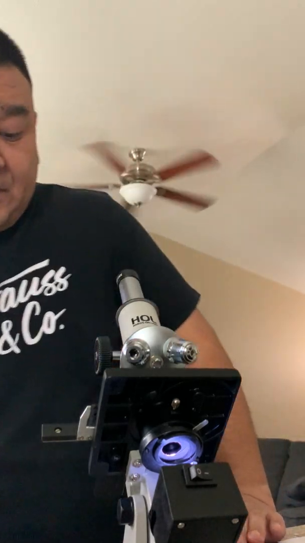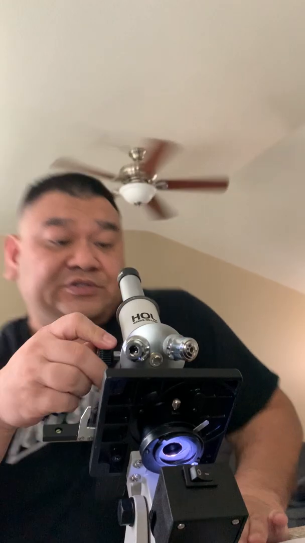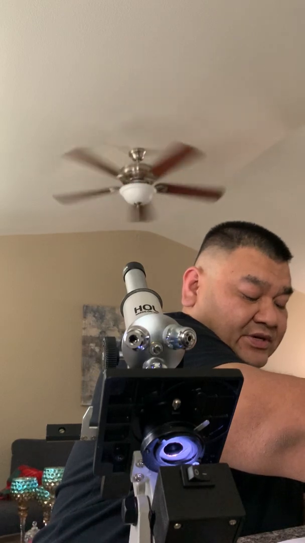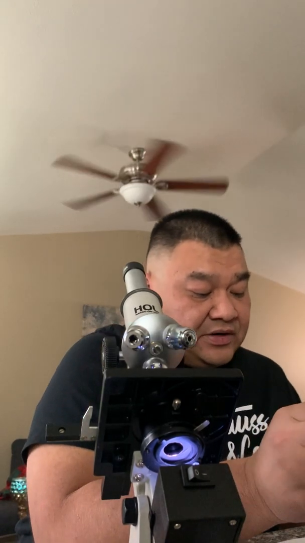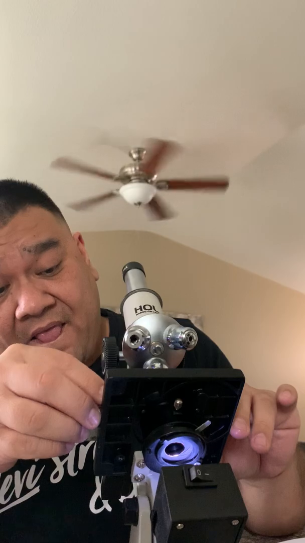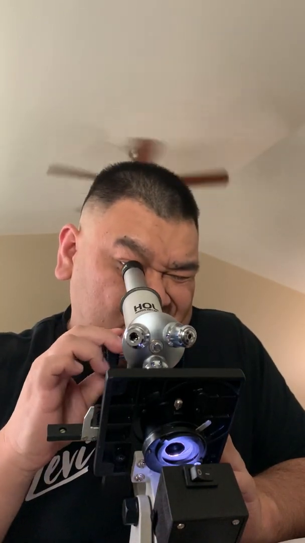All right. So just the coarse knob to remove my slide. And now this is the Saccharomyces cerevisiae. So go on low power.